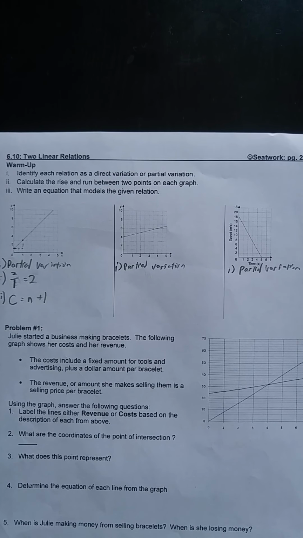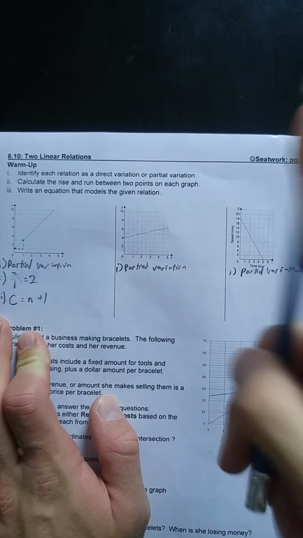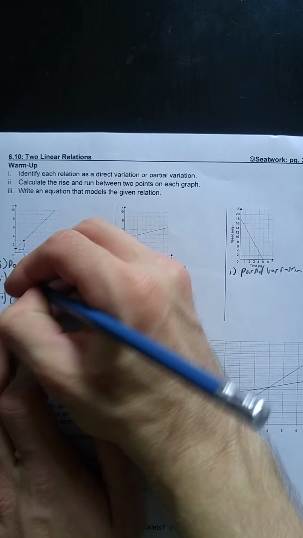Here's lesson 6.10, our last one. This one, I started it a little bit here, but basically I'll just go over what I did already.